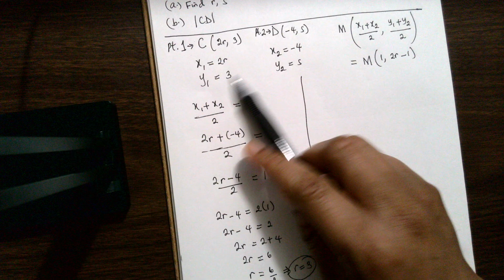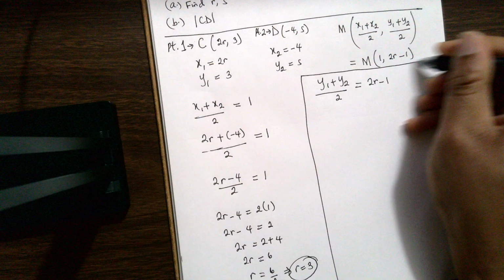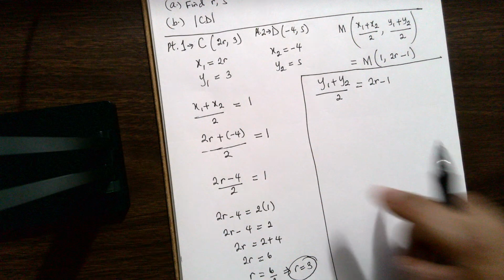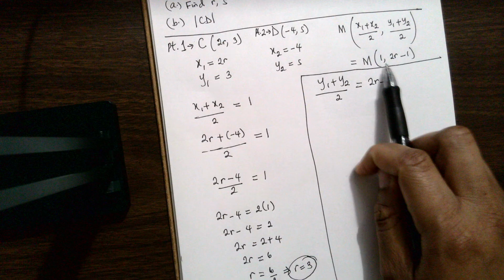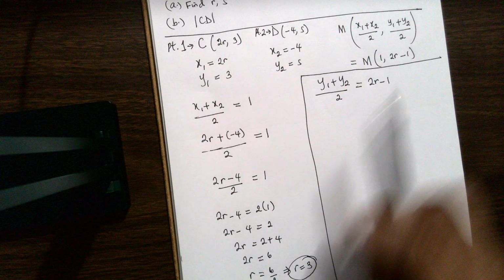That is based on the formula for midpoint, and this is the midpoint that they give to us. Our y1 is 3. We substitute it, plus y2 is s, over 2 equal to 2r minus 1.